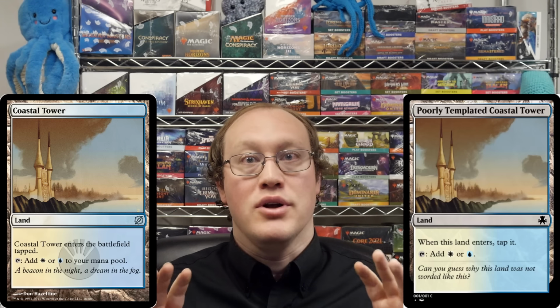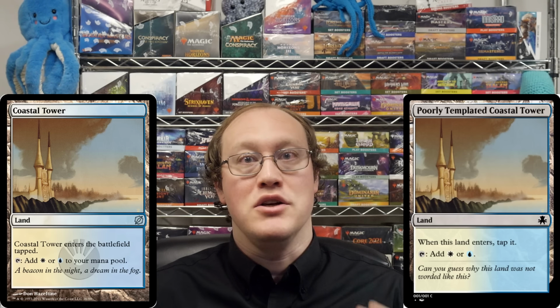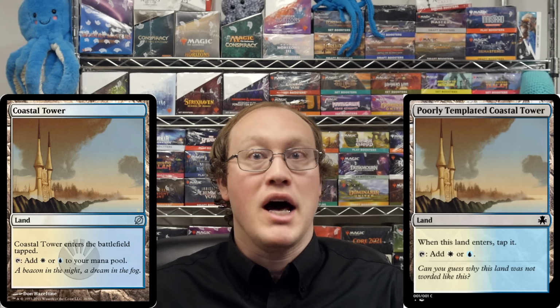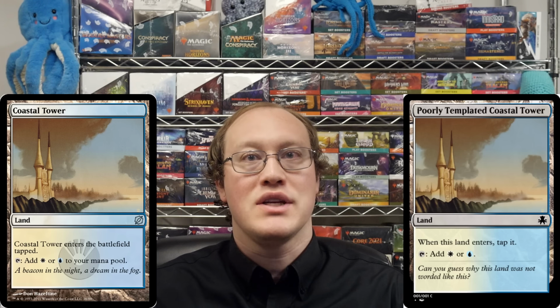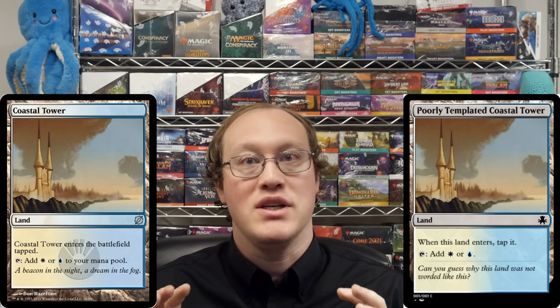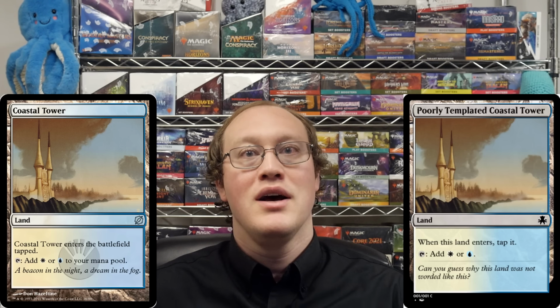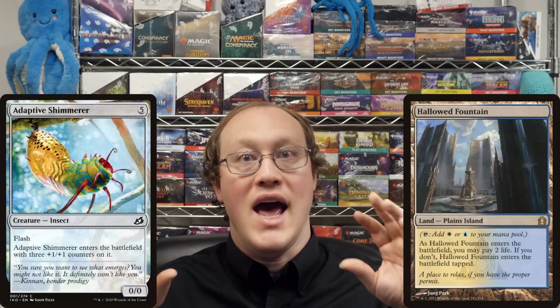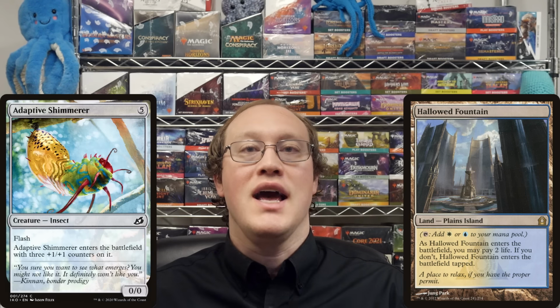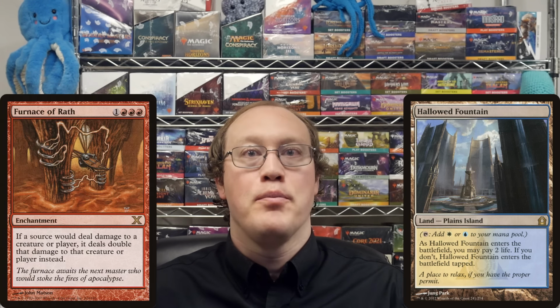The reason is that triggered abilities use the stack so they can be responded to. You could therefore activate the bottom ability of this poorly templated Coastal Tower in response to the ability that taps it, circumventing its drawback. There are other types of templates characteristic for replacement effects. The most common are ones that have a permanent enter with counters on it, ones that use the words "as this permanent enters the battlefield," and ones that use the word "instead."